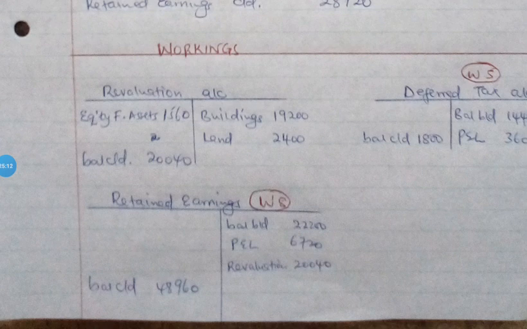So we first need to open revaluation reserve account. Revaluation reserve account, and we know that on our trial balance we don't have revaluation, and therefore we don't have the balance brought down. But we know that buildings was revalued upward. When you revalue buildings upward, you debit buildings, you credit revaluation.